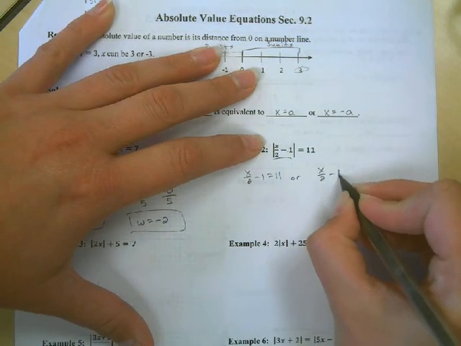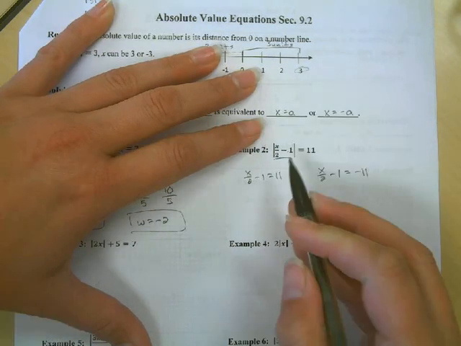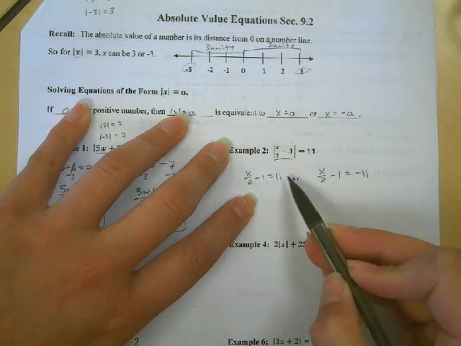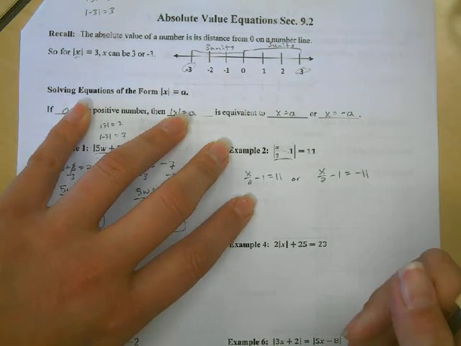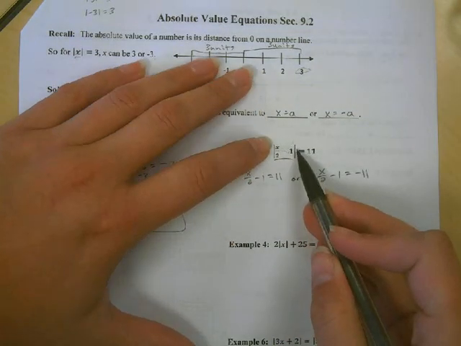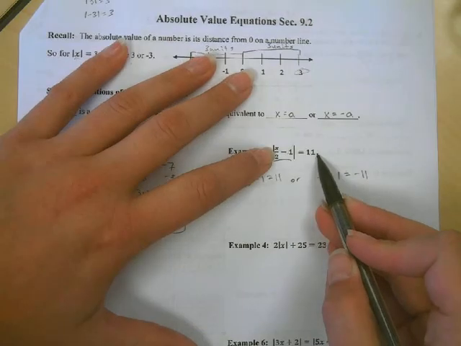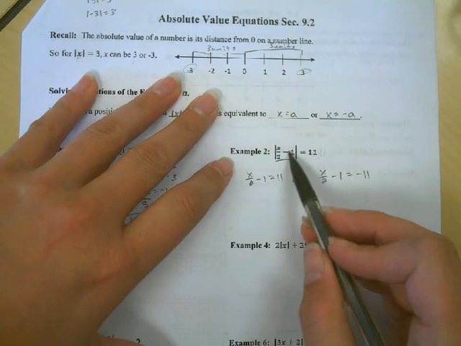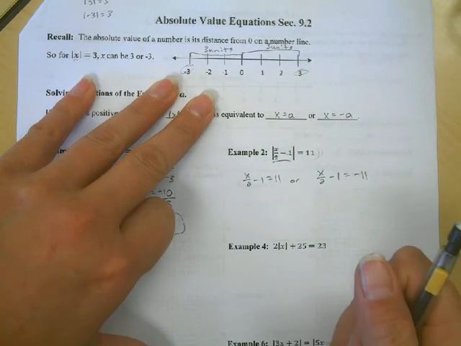Notice when I rewrite them, I don't write absolute value because I'm really just talking about the inside part, right? This could be positive 11. This could be negative 11, right? The absolute value itself is still going to be a positive 11. That's not changing. That's not what we're doing. We're saying that this inside could be positive or it could be negative. So then again from there you just solve.